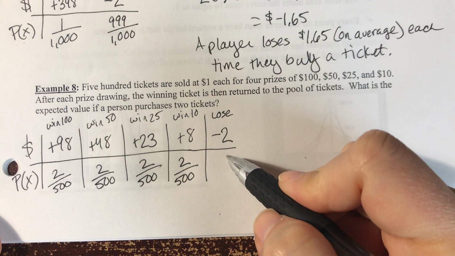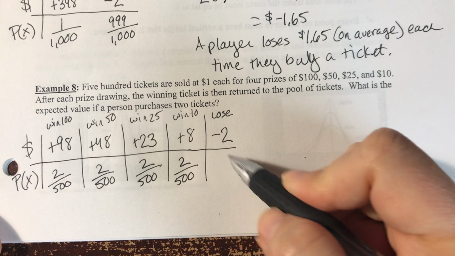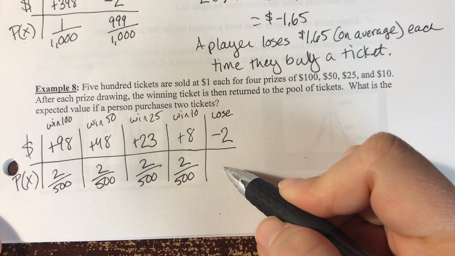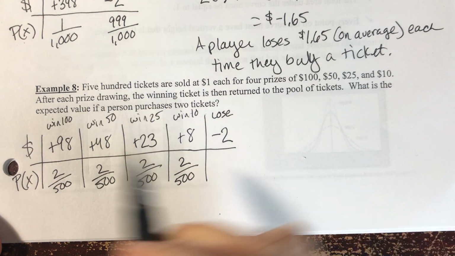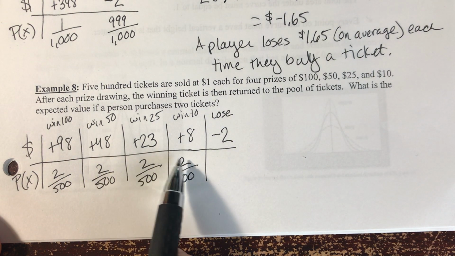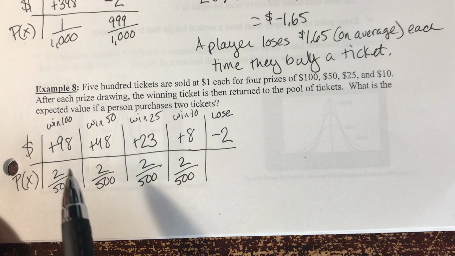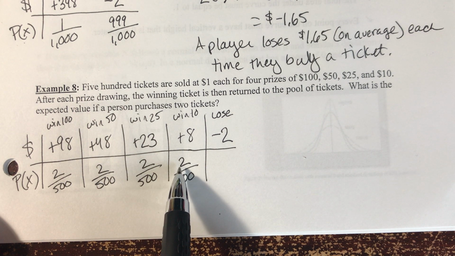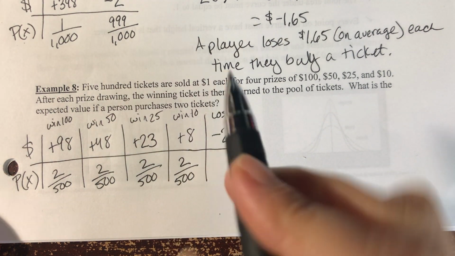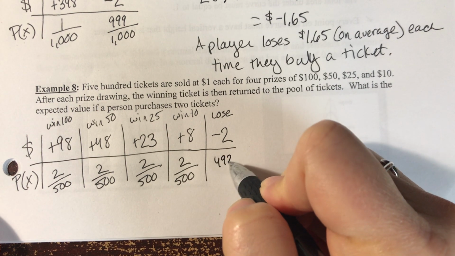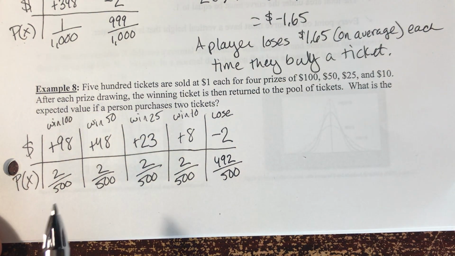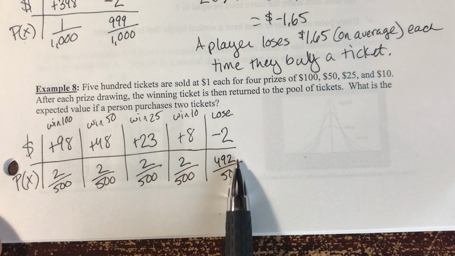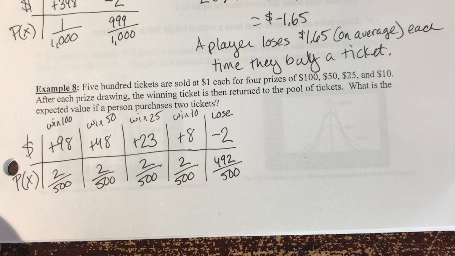Now, what's my probability of losing? Well, it's not 498. I've already had 2, 4, 6, 8 chances to win. So since I've had 8 chances to win, then I only have 492 chances to lose.